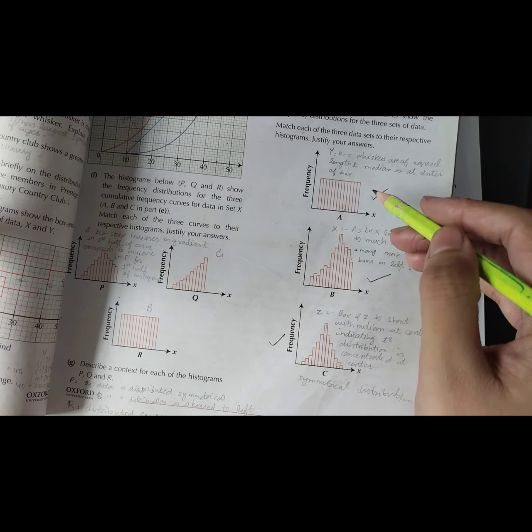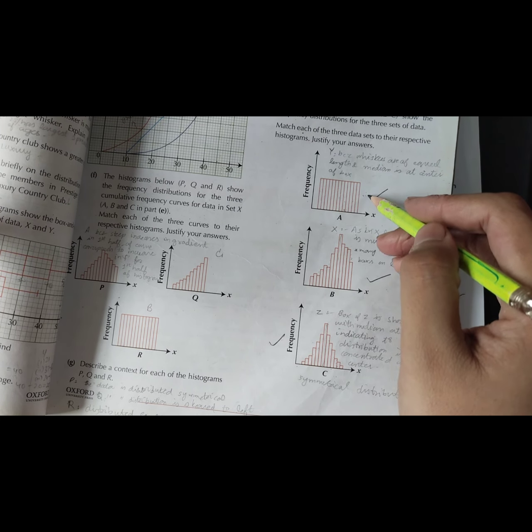You have seen this belongs to diagram Z, data Z, and you will also say it is a symmetrical distribution. So this is the equal distribution of the data.